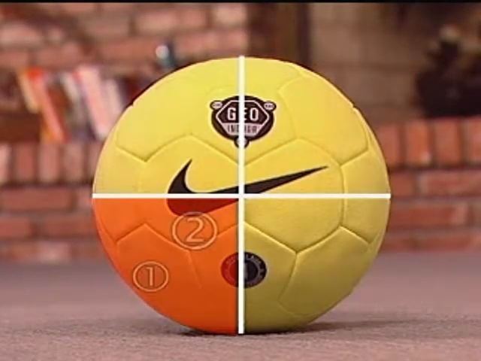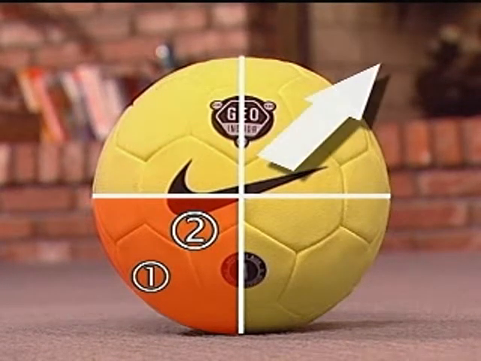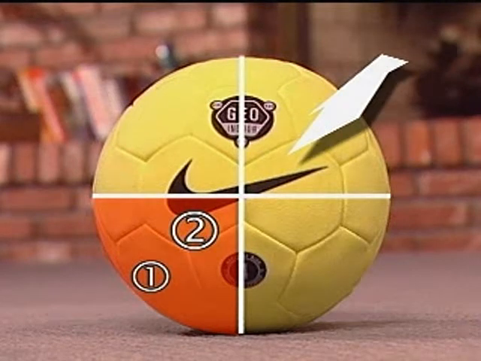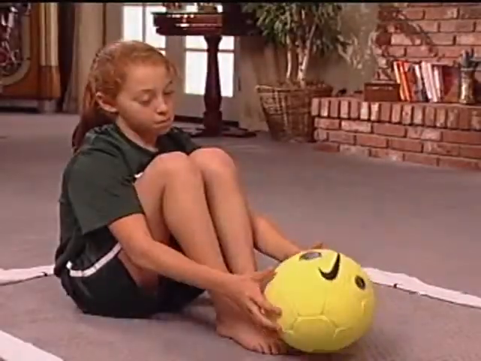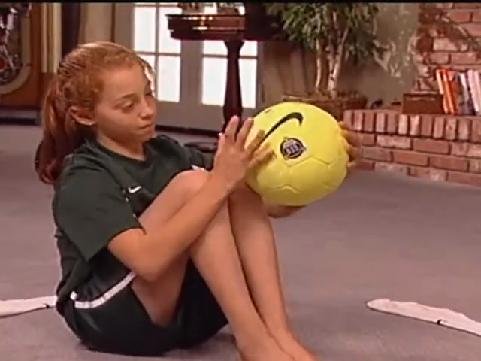Now look at the red section. How would point 1 and point 2 differ? Point 1 is going to go higher than point 2 and more to the right as it's closer to the edge of the ball. Point 2 would not go so high, but it would still go slightly up and slightly to the right too. Now that you have this information, spend a little more time studying your soccer ball.